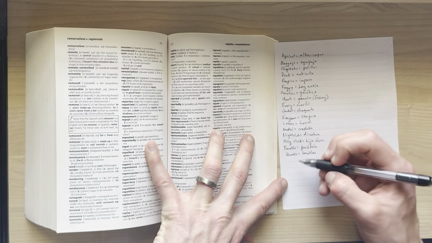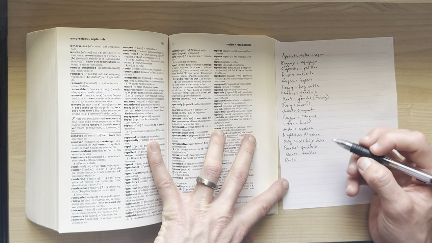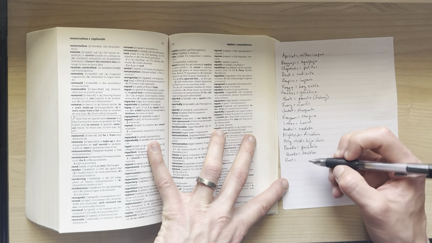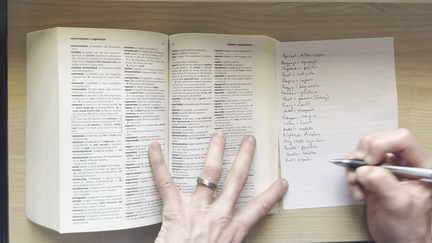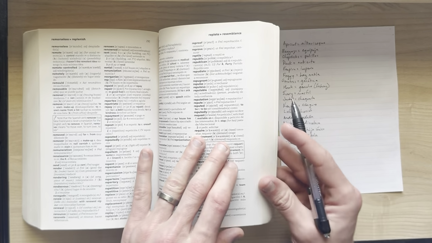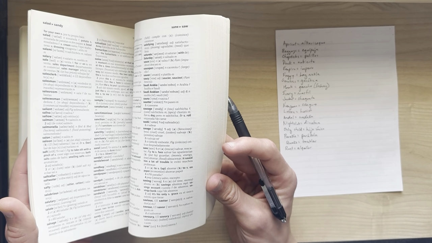Okay. So the idea of rent. So if you wanted to say you rent an apartment. Alquilar. To rent.